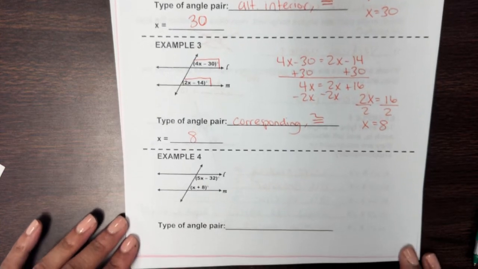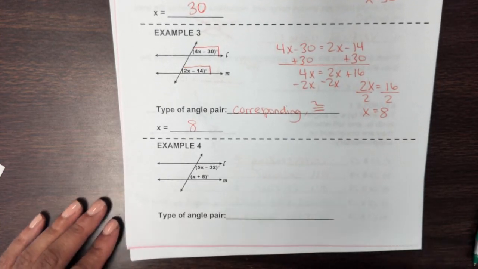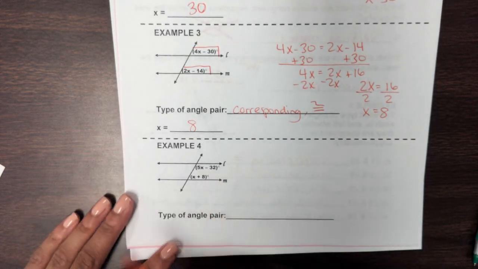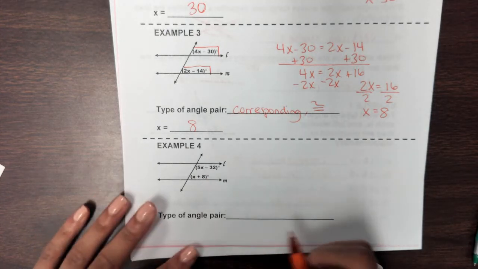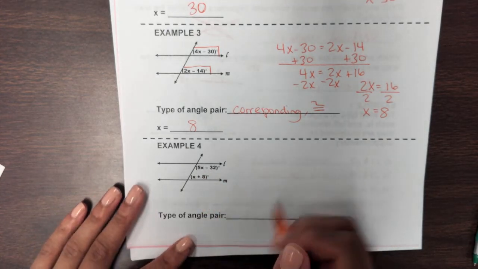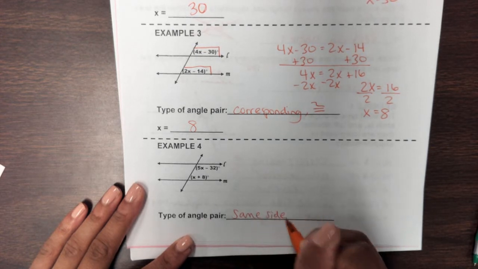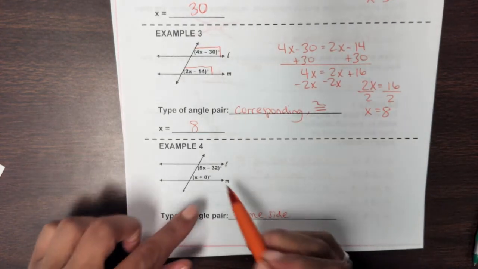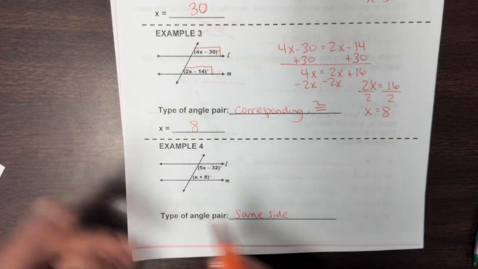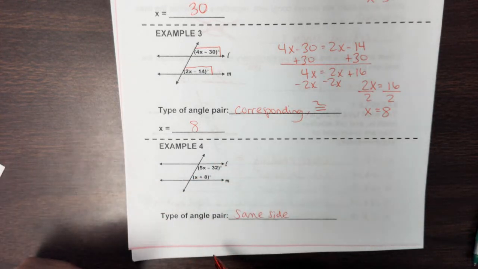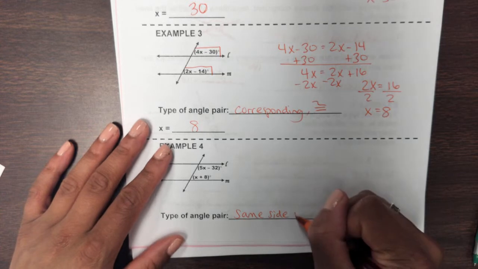Okay, now I have example 4. In example 4, they're on the same side, they're really close to each other. So if they're on the inside and they're really close, they're on the same side, so I know it's same side. But they're same side what? On the outsides or the insides? They're on the insides. So that's same side interior.